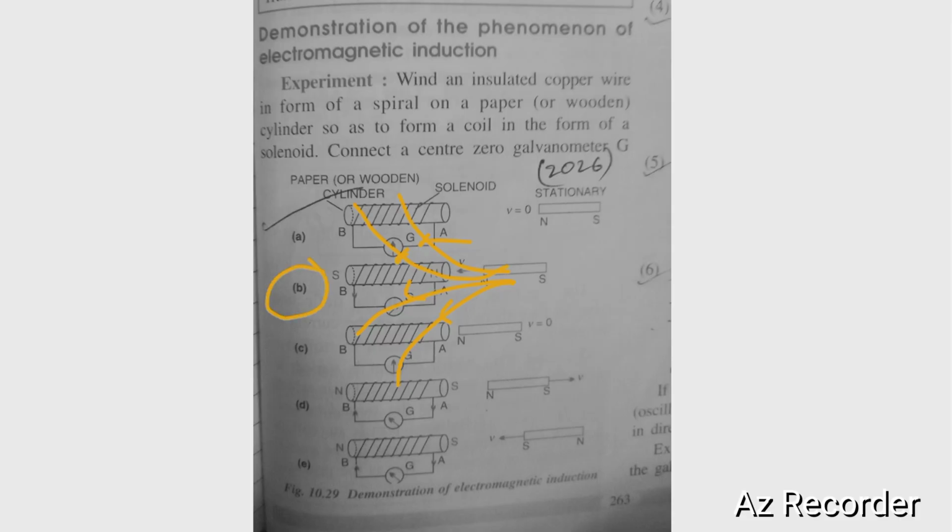We have already defined what we mean by flux. Flux means the number of magnetic field lines linked with that particular surface or the unit. So when I'm trying to move this magnet closer to the solenoid, the number of magnetic field lines which is linked with the solenoid increases. Okay, so when the number of field lines linked with the solenoid increases, there is a change in flux produced.